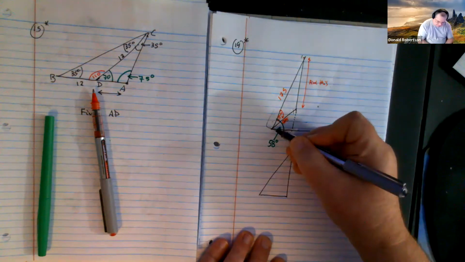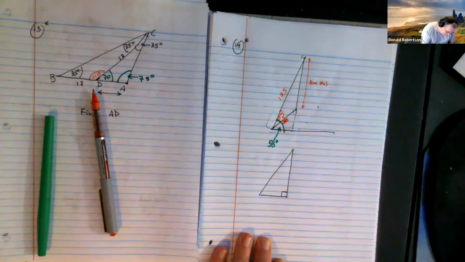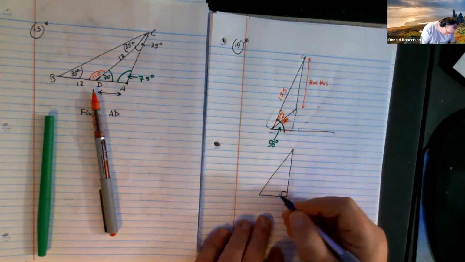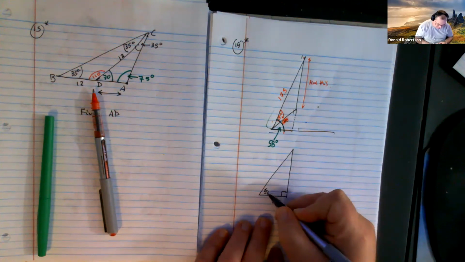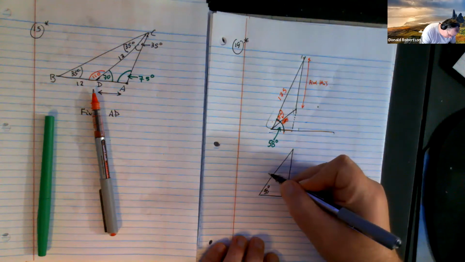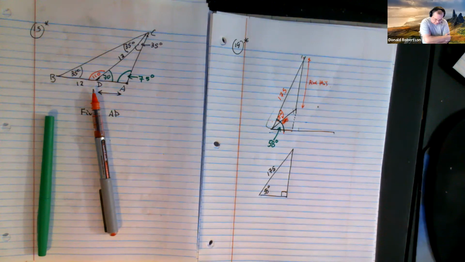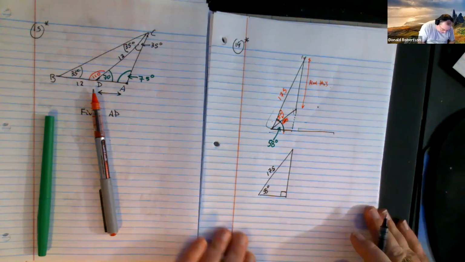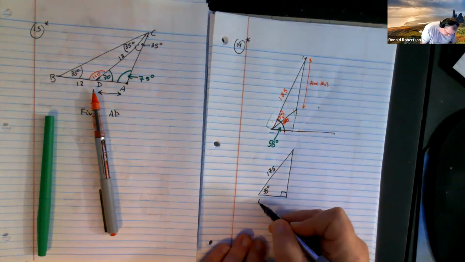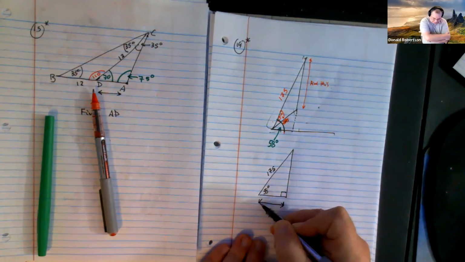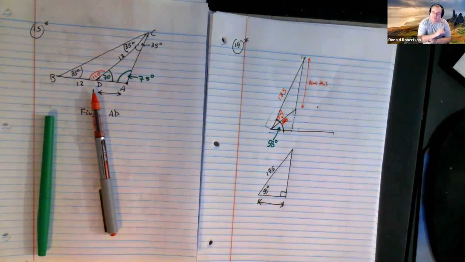Would you agree it's right angled? And what do I know about this big angle? This big angle in here is 58 degrees. And don't I know this side here is 175? So far, so good. So what I'm going to do now is find this distance. And I'm not going to use the sine rule. Let's call that guy X.